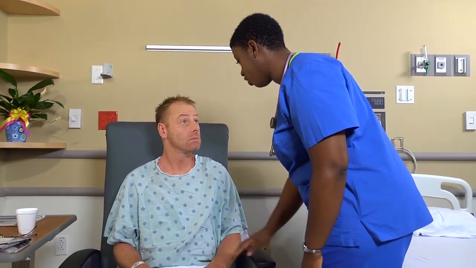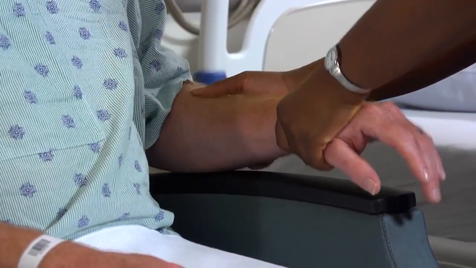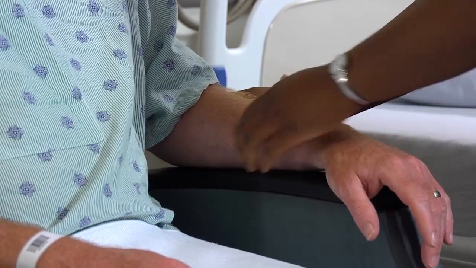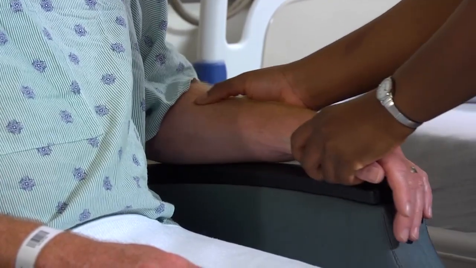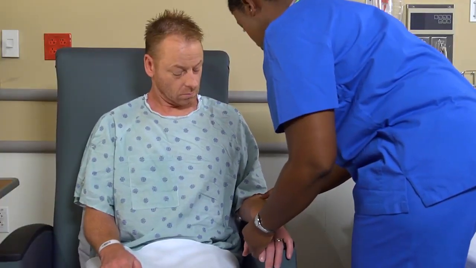Mr. Thompson, I'm going to take your arm and rest it here. If the patient is sitting, bend his elbow 90 degrees and support his lower arm on the chair or on your arm. Are you comfortable? Slightly extend or flex the wrist with the palm down.